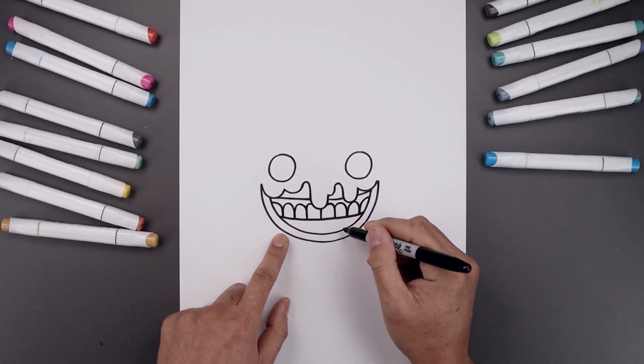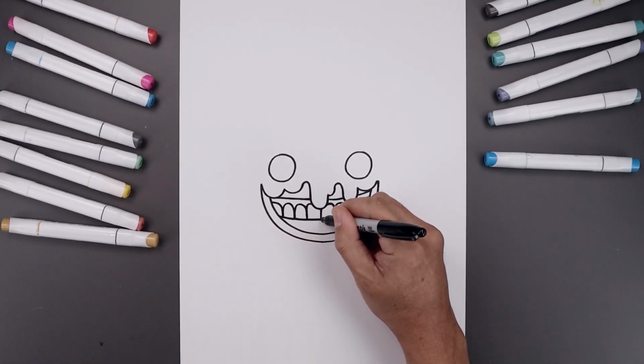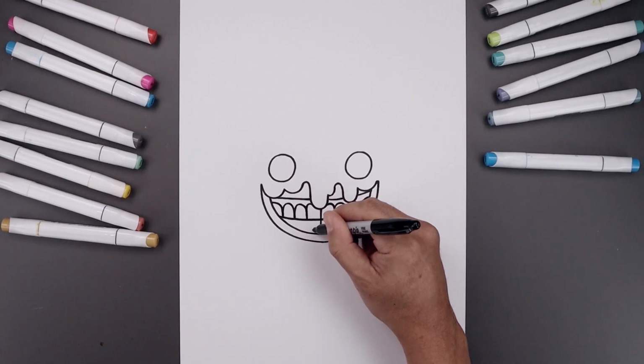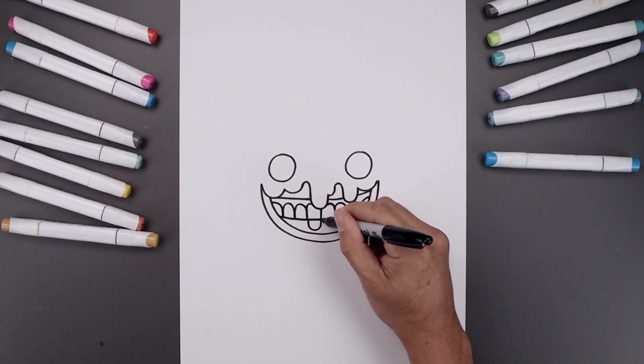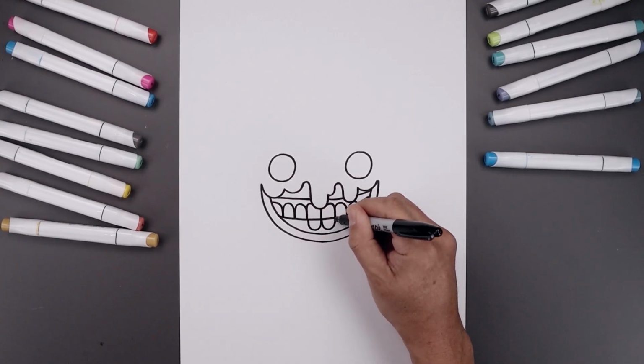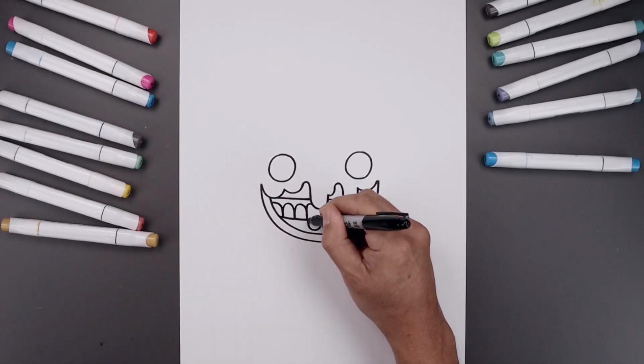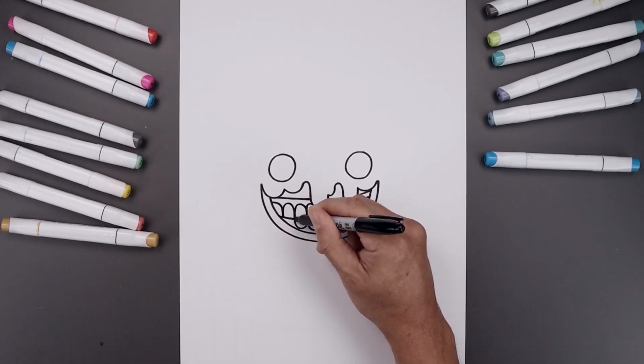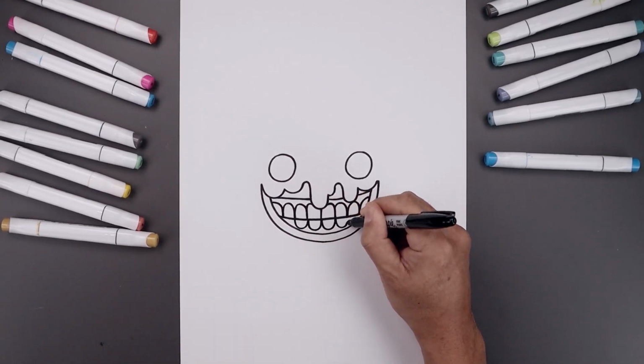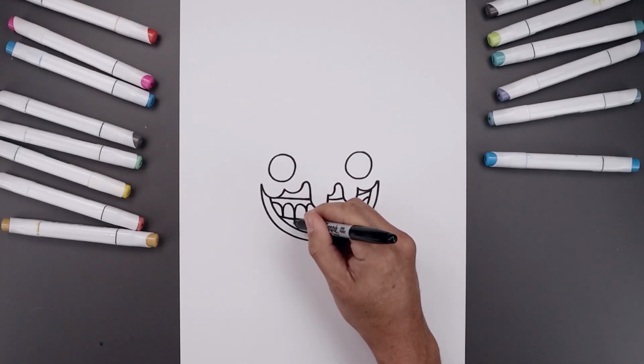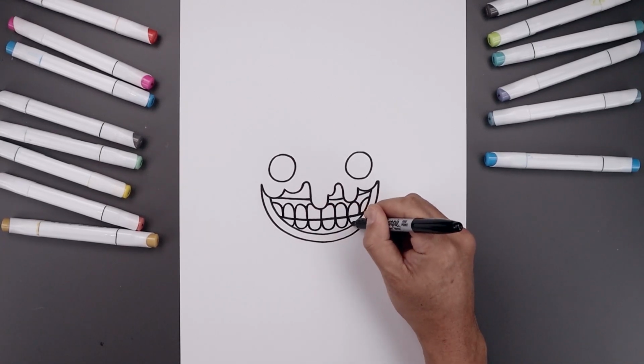Now we can do the same thing along the bottom in the opposite direction. Starting from the center, come down, and bend that up. And then we'll repeat this all the way out towards the side of the mouth. Just blend this out towards the side along the bottom.